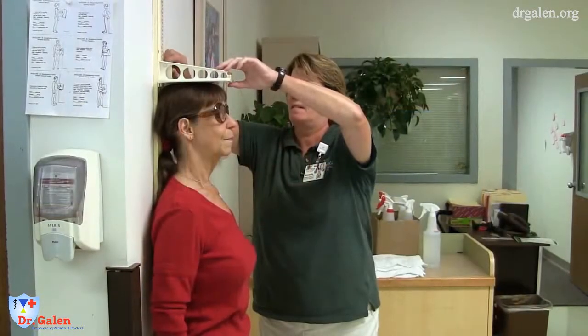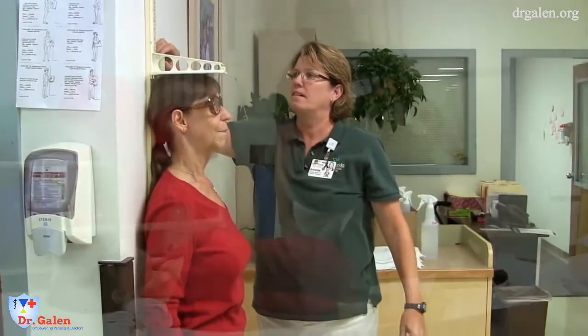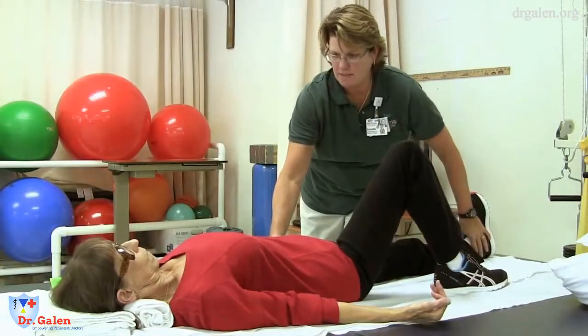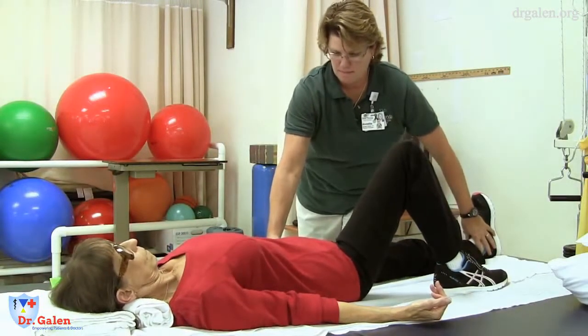Did you know osteoporosis affects 55% of Americans over the age of 50, in which 80% of those are women? It also contributes to 250,000 hip fractures annually.